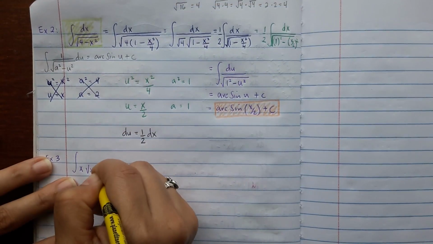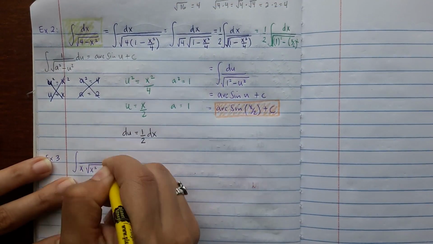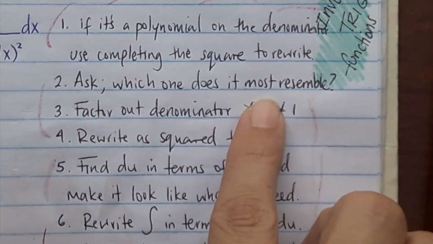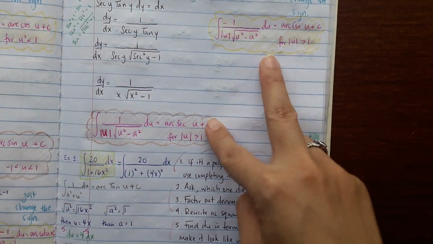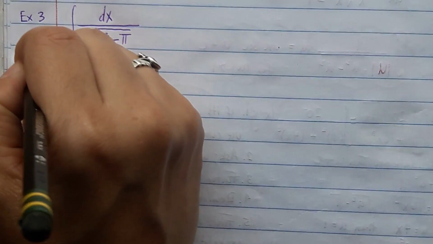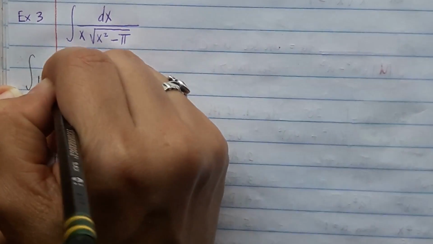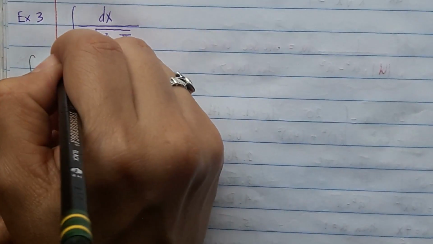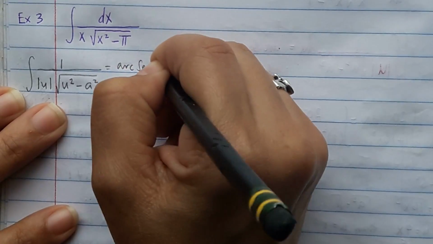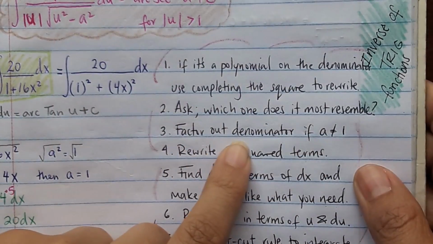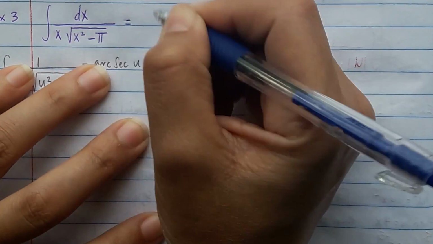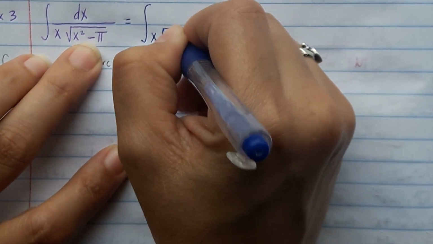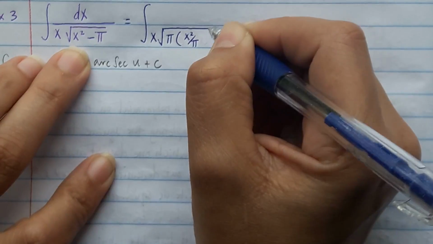That's pretty much it. So take a look at another example. If it's not a polynomial on the bottom, just go straight to asking which one it looks like. That one looks like this, so we're going to write that down. And that's equal to arc secant u plus c. So we need to make it look like that. Factor out the denominator if a is not equal to 1, which it's not, it's equal to pi. So let's factor out pi. That leaves x squared over pi.